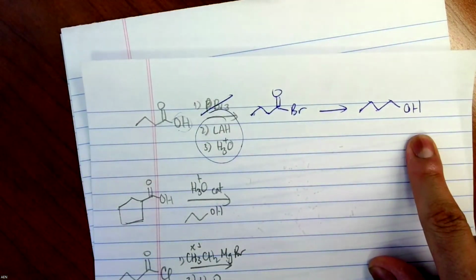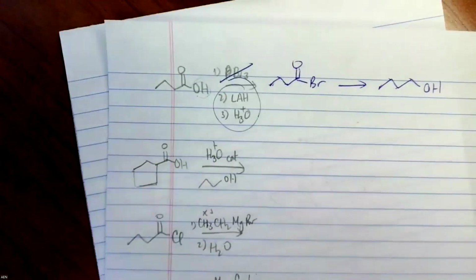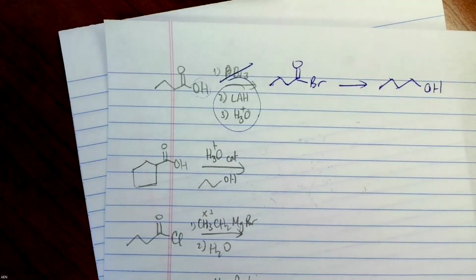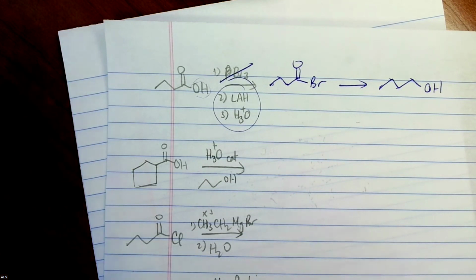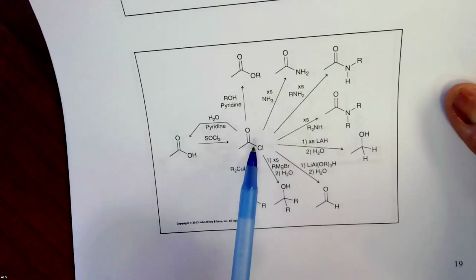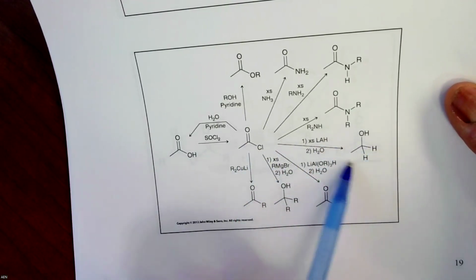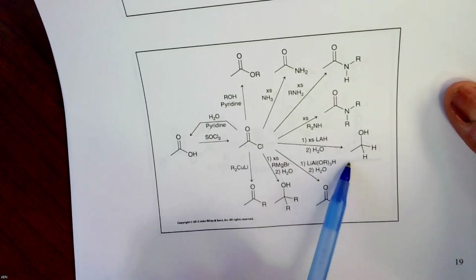Good. If you're not sure, please just check those slides, the ones that I was showing you right now. Where are we? Right here. That's the reduction, right? Acid chloride or acid bromide with excess LAH, you have a primary alcohol.